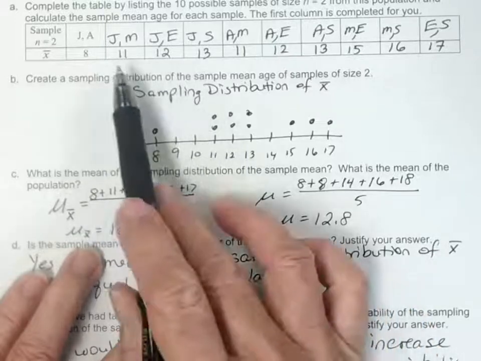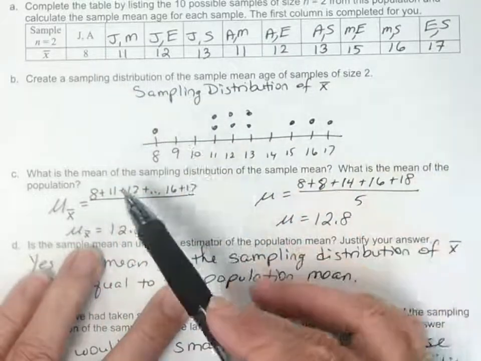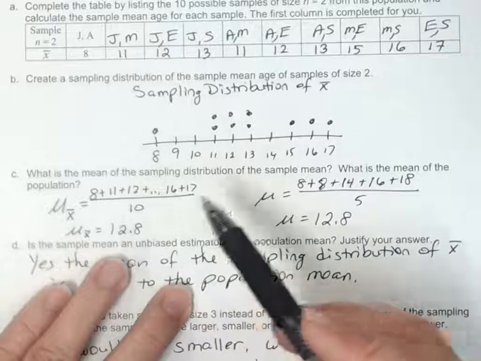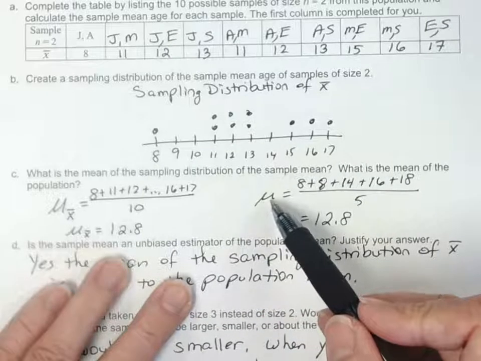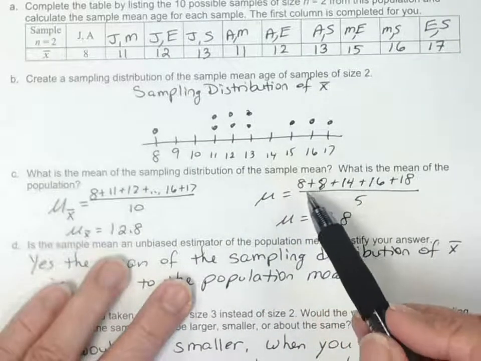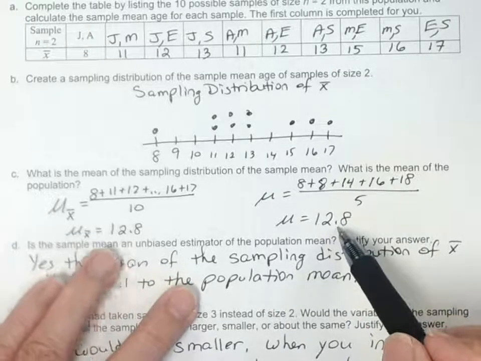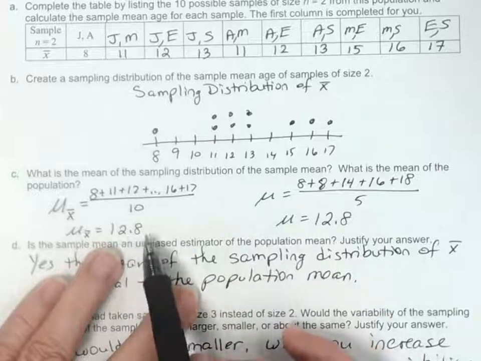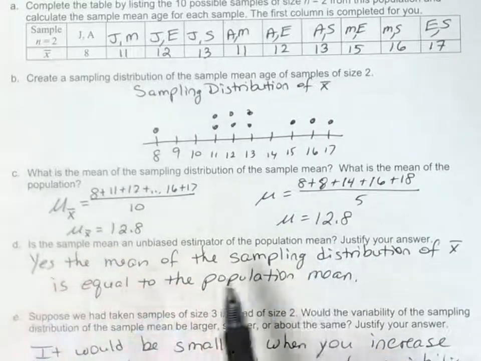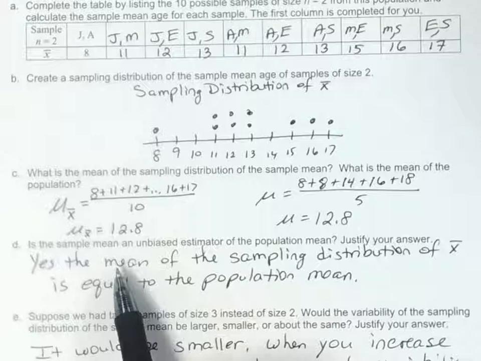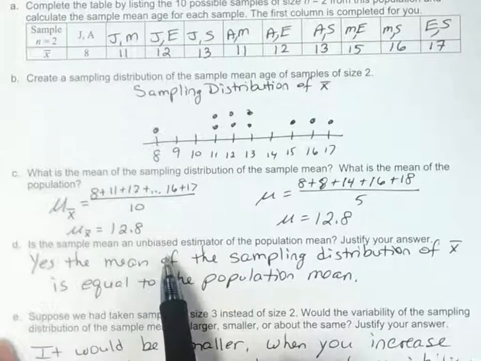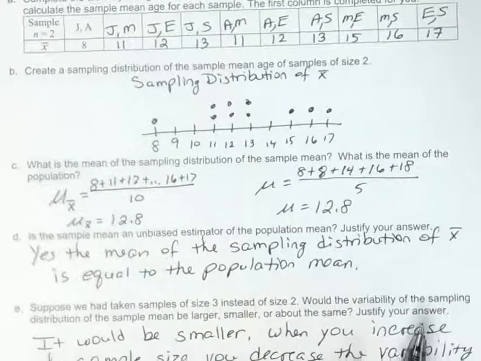So I've added all of these 10 together, divided by 10, and I get 12.8. The mean of the population, I take each individual one, add them together, and divide by 5, and we get 12.8. So notice that we have the same value here. So that tells us that the sample mean is an unbiased estimator because they are equal.